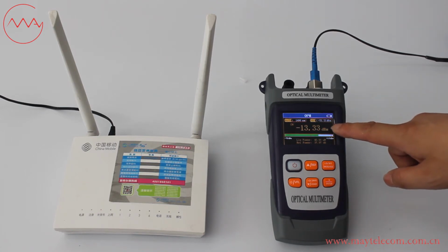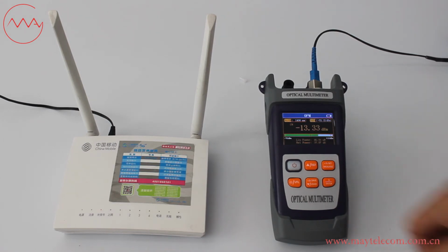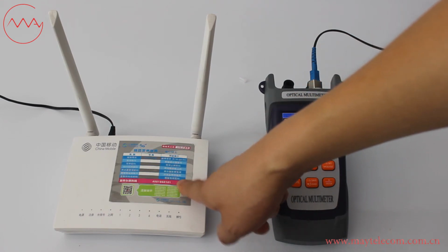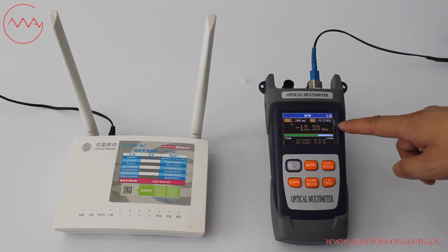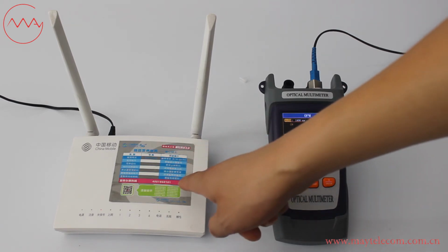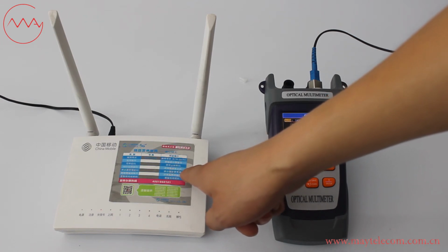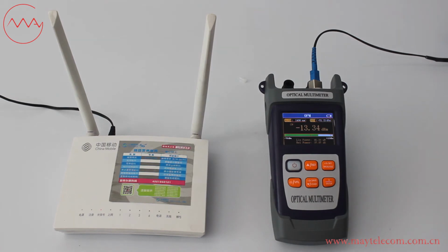The receiving power is about minus 13 dBm. The sensitivity of our ONU is minus 27 dBm. The receiving power of minus 13 dBm is much higher than the sensitivity of our ONU, minus 27 dBm. So it's okay for ONU working.